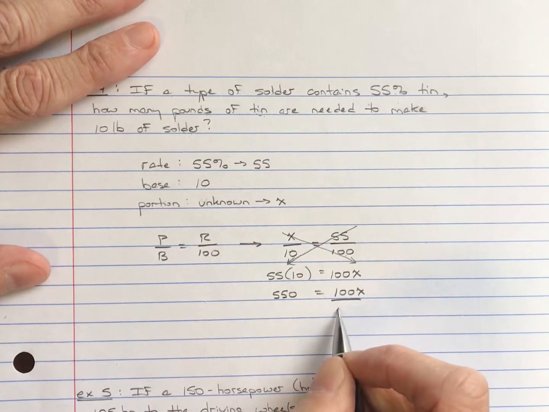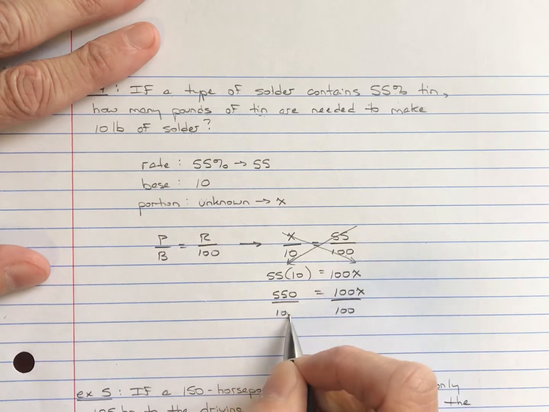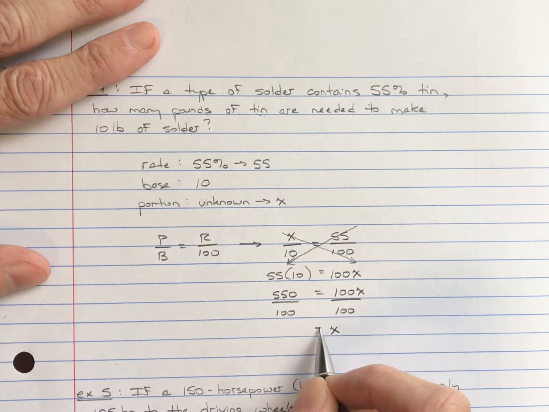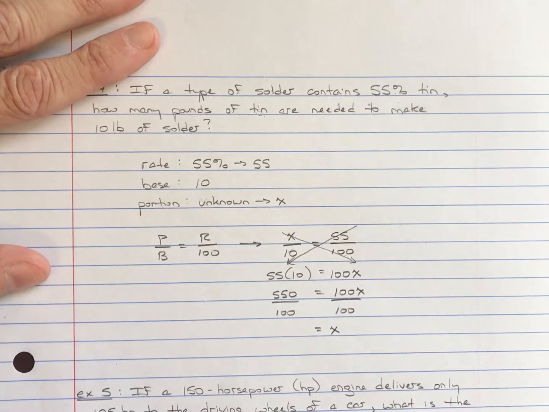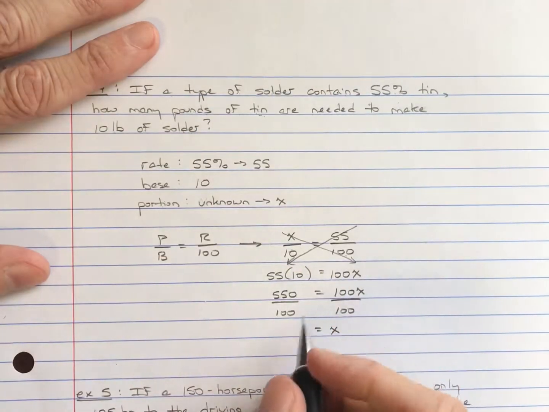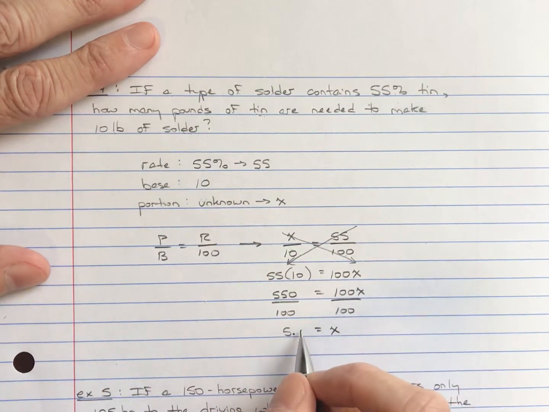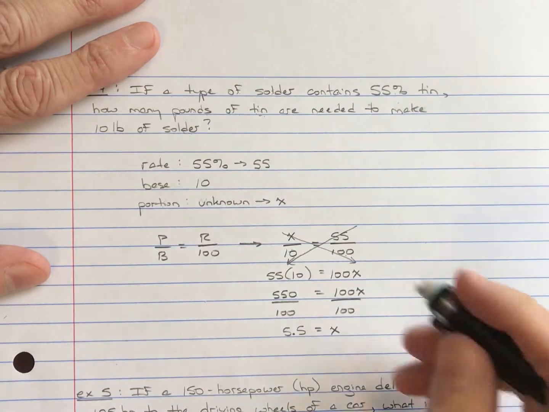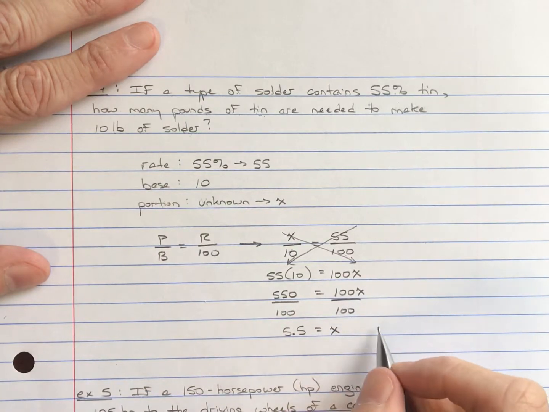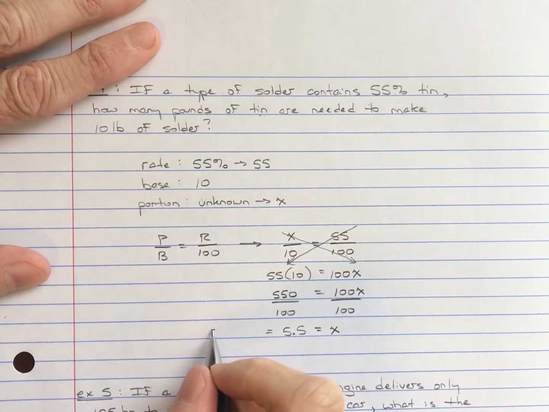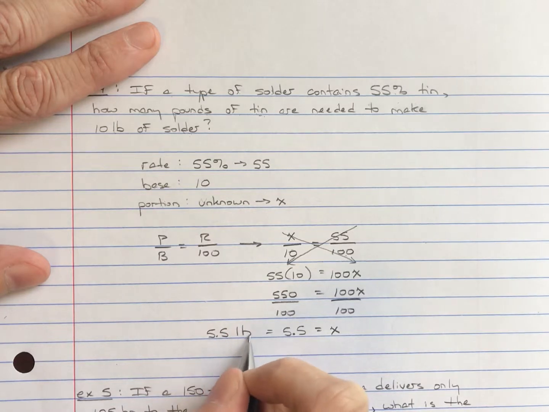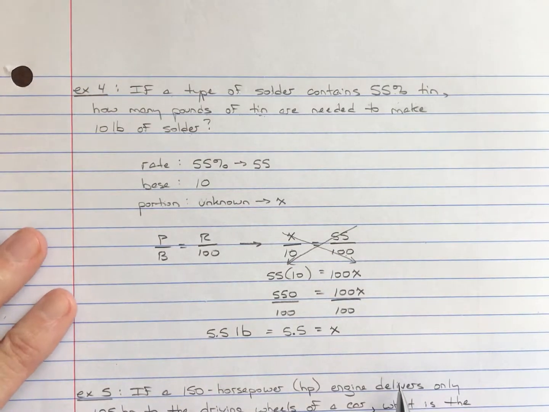Okay, I can divide both sides by 100 to solve for x. And I come up with x is equal to 550 divided by 100. I think that's 5.5, but I'm going to check it with my calculator. Indeed, that's 5.5. And I guess that should be pounds. So the answer is 5.5 pounds.